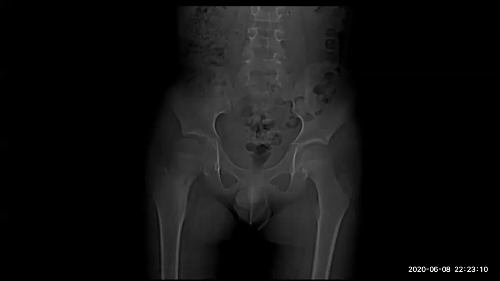Anyone who wants to speak? Pelvic X-ray showing, louder please. Pelvic X-ray showing a radiolucent nidus lesion in the right femur, surrounded by sclerosis.